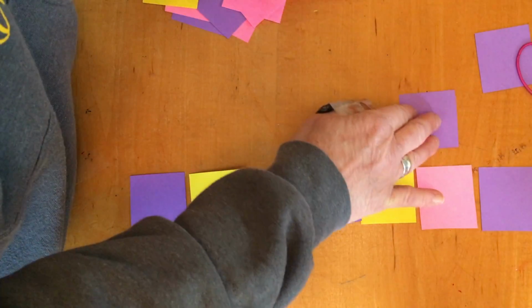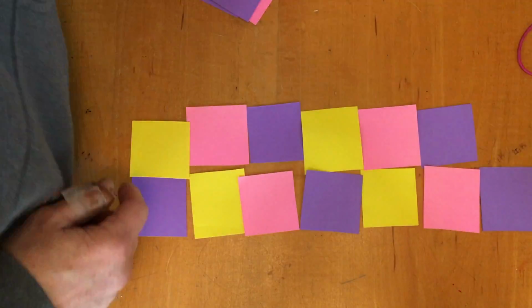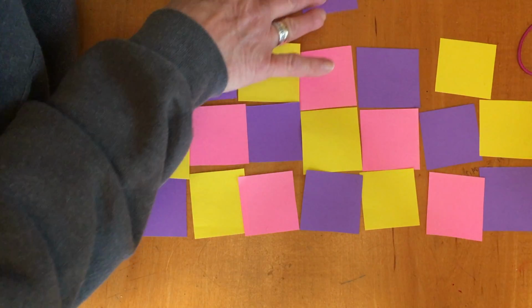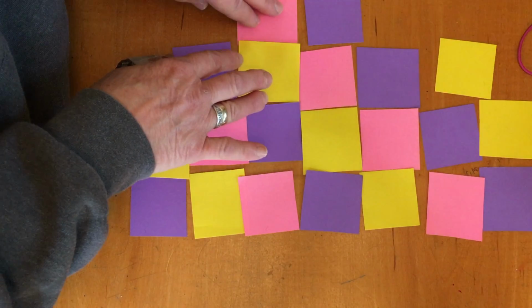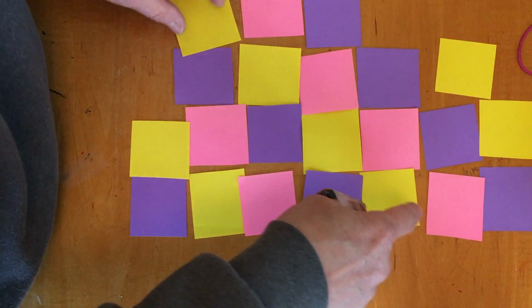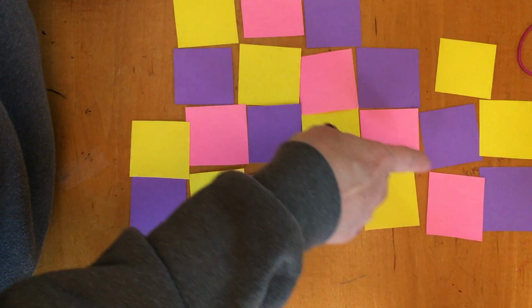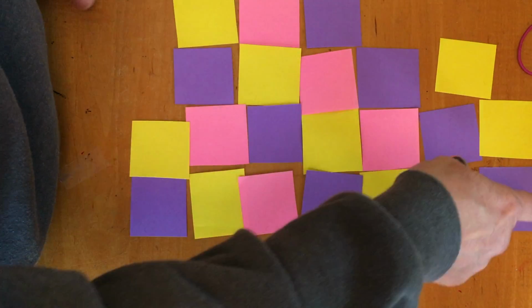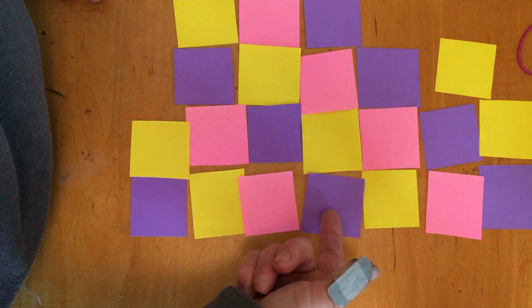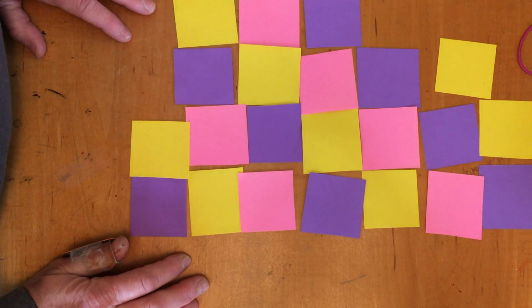Shall we do the same thing? Purple, pink, yellow? Hey, this reminds me of our calendar. Our calendar pattern. Remember how we saw the diagonals? Yes, yes. So that's what happens when we have an ABC, ABC pattern. We get some cool diagonals.